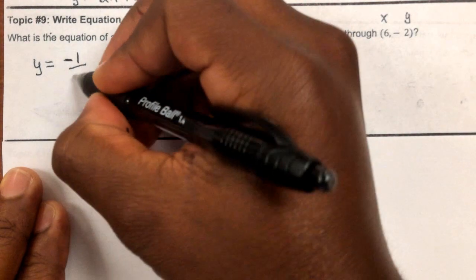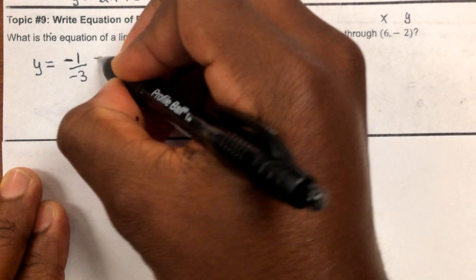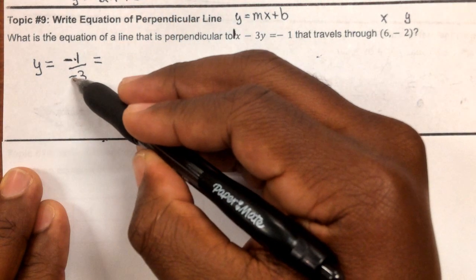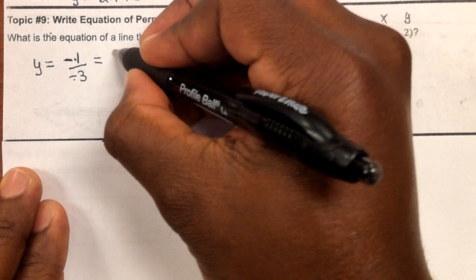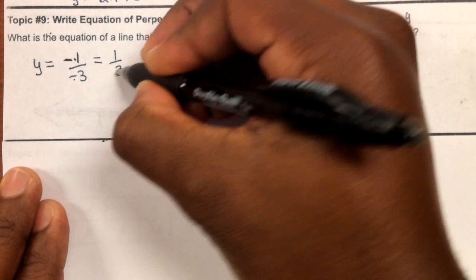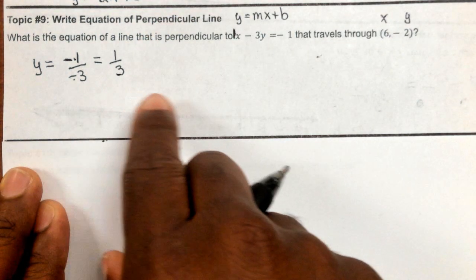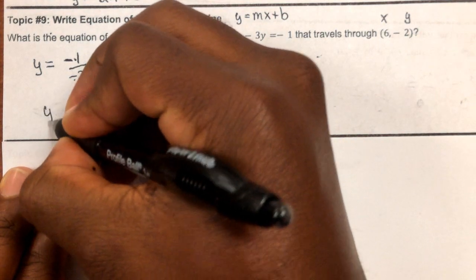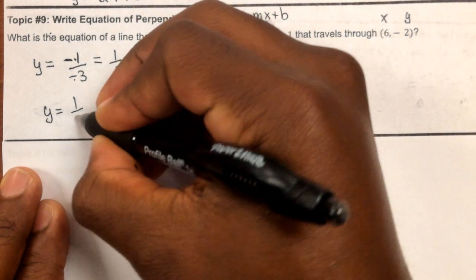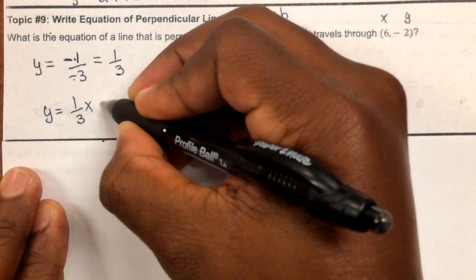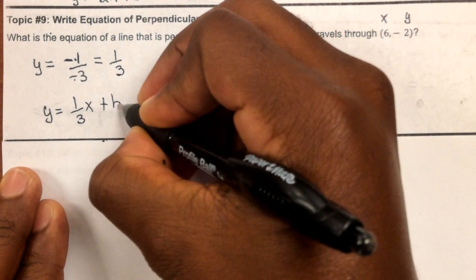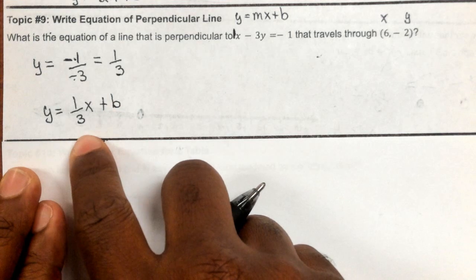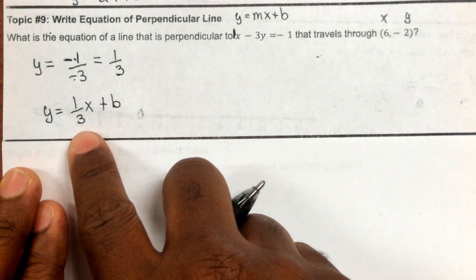A negative divided by a negative gives you a positive 1/3. So the slope for this equation would be y = 1/3x, and then again we would write the plus b. That's a fast way that you can get it into slope-intercept form.